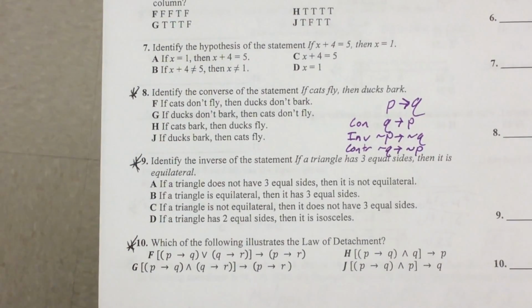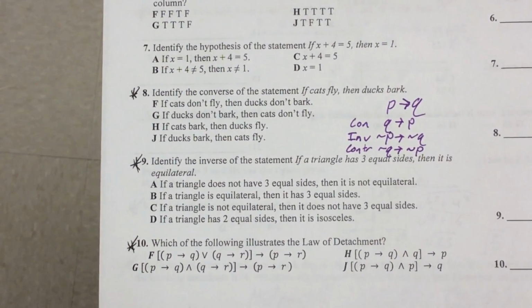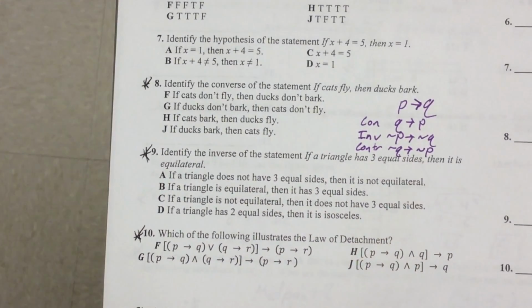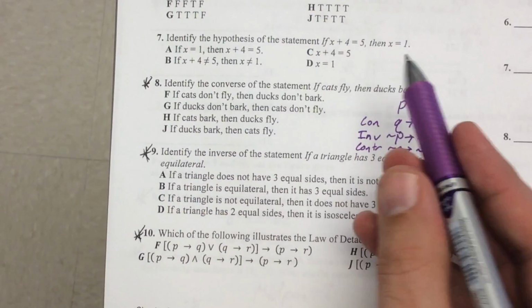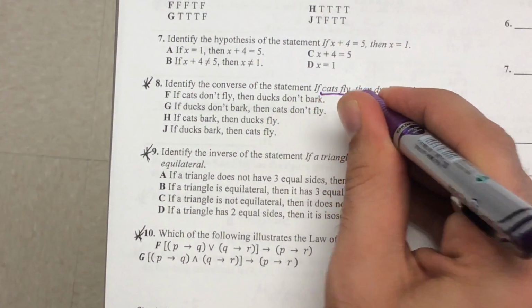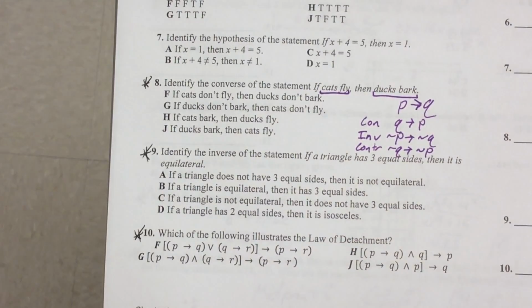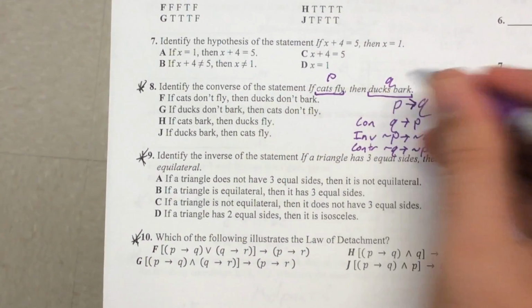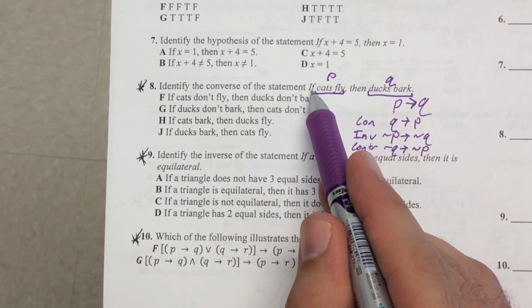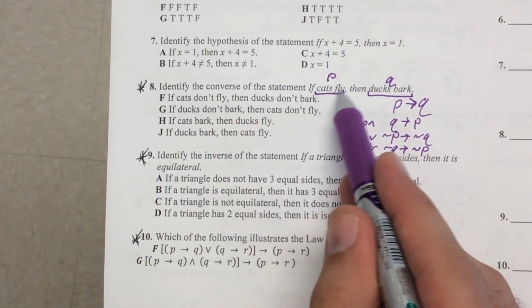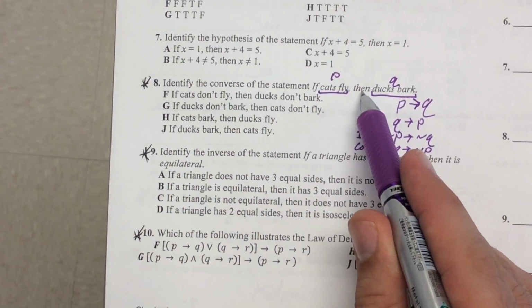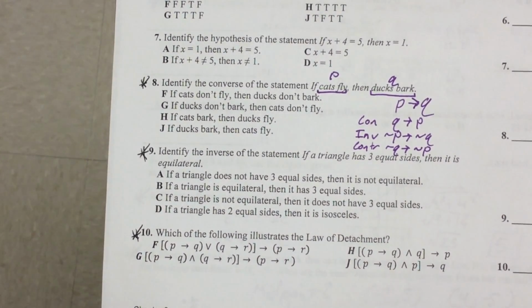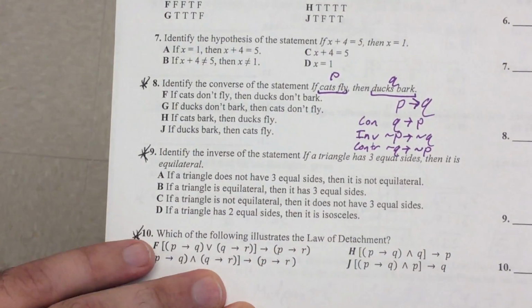Again, you do not have to memorize that. It's in your little cheat sheet that I gave you, but you do need to figure out what P and Q are. So identify the converse to the statement, if cats fly, then ducks bark. So we start off with our hypothesis, which is if cats fly, and then ducks bark is our conclusion.